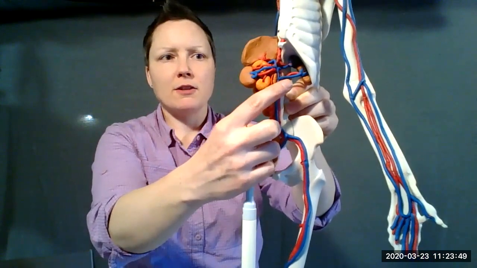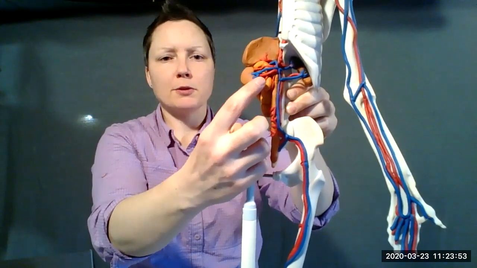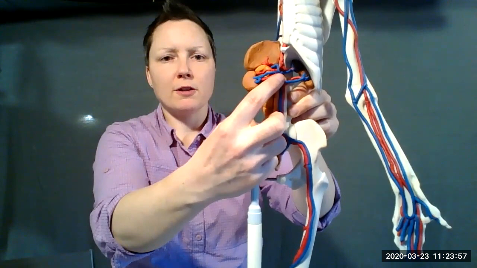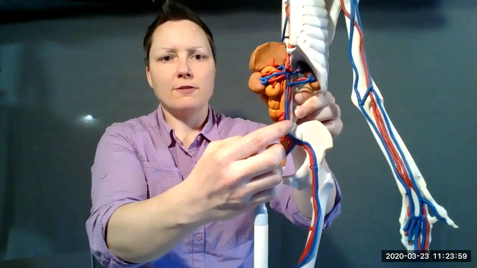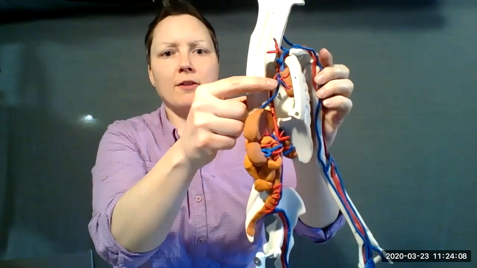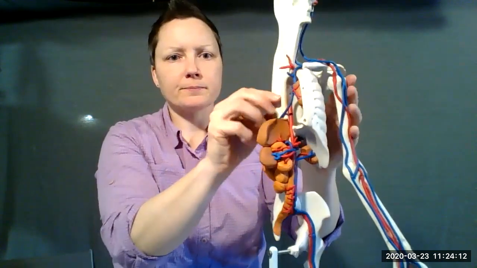But you can see the left and the right renal veins in blue. And then you can see the spleen up there and its splenic vein running back into the inferior vena cava here. That inferior vena cava runs posterior to the liver and then up through the thoracic cavity, finally dumping into the right atrium of the heart.